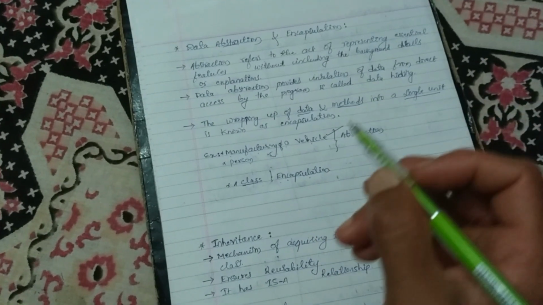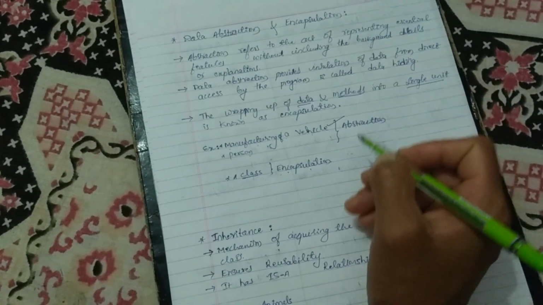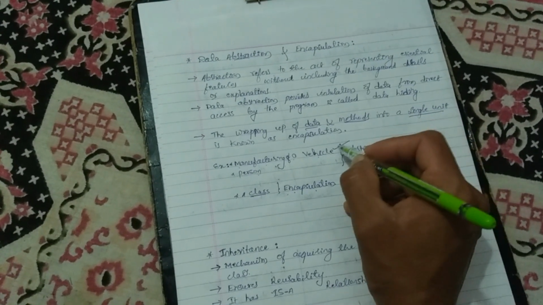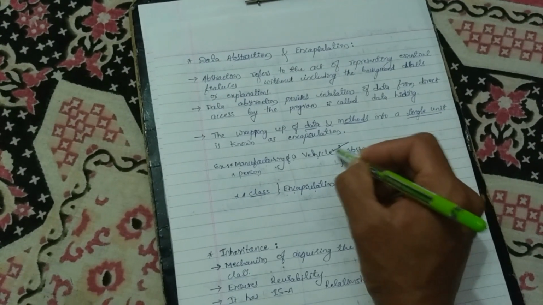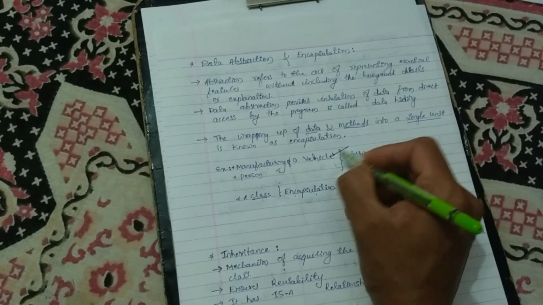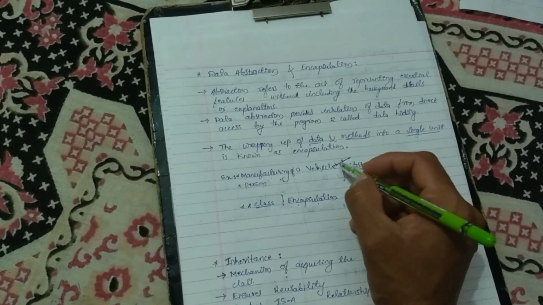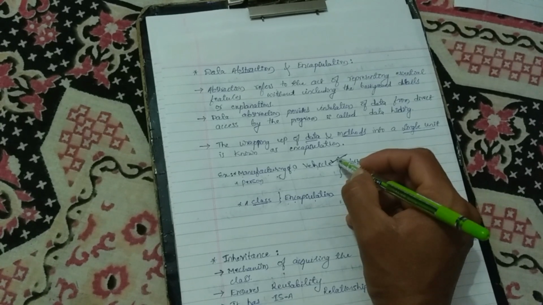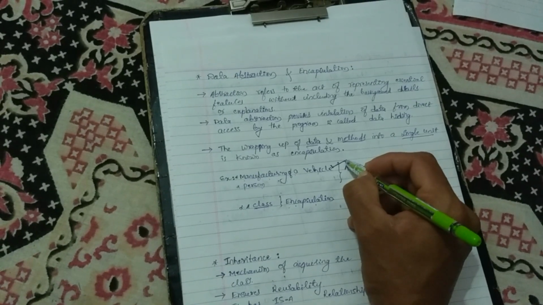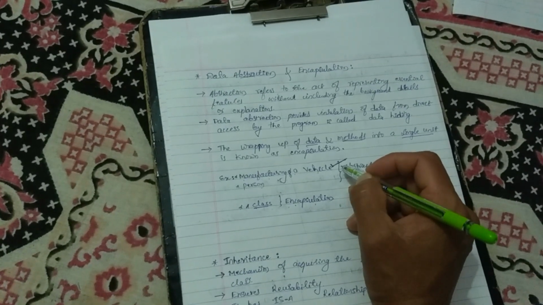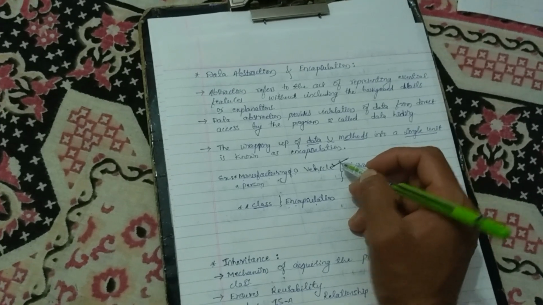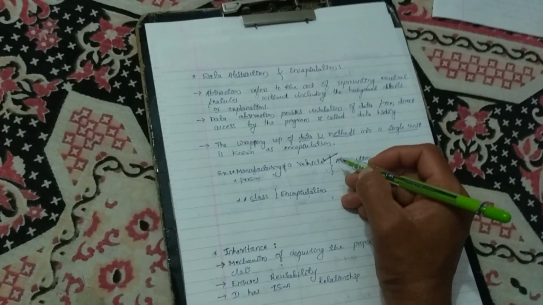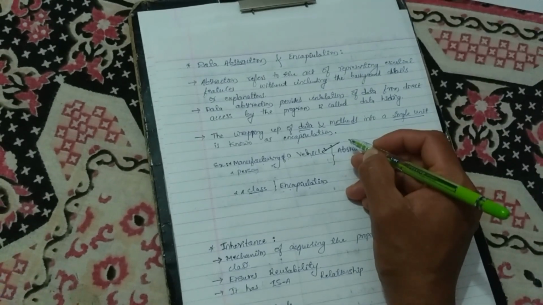Whenever you consider a vehicle, the user will know only the color of that vehicle, the number of wheels, and how many gears are present, but will never know how it is implemented or how the gear system works internally.